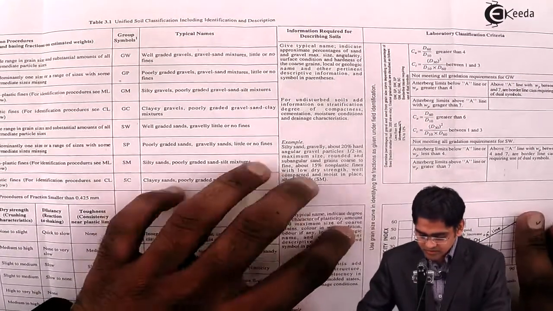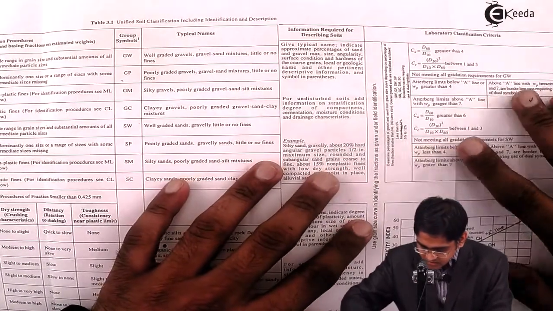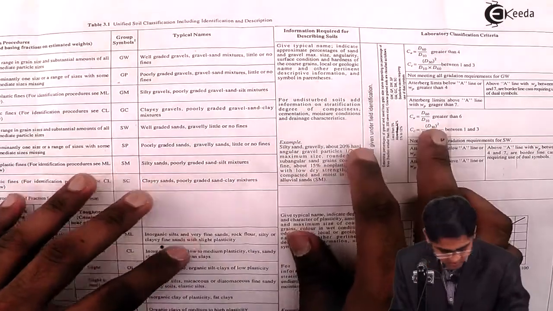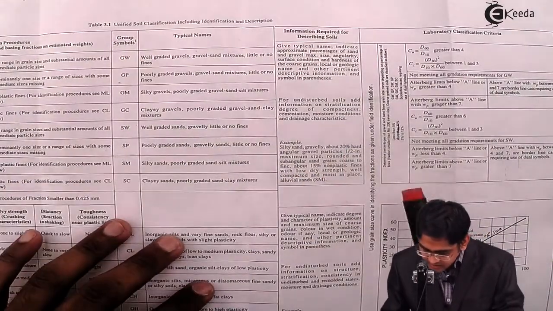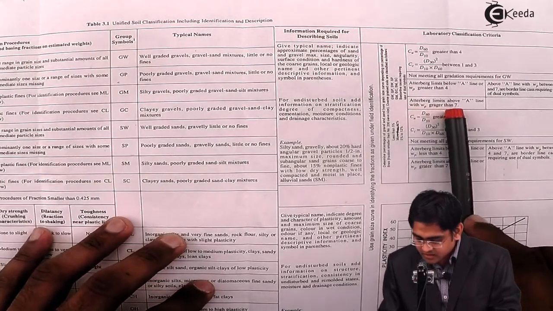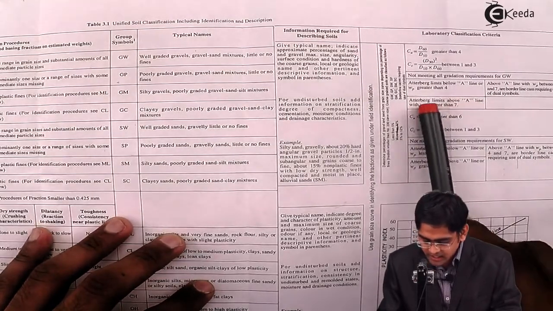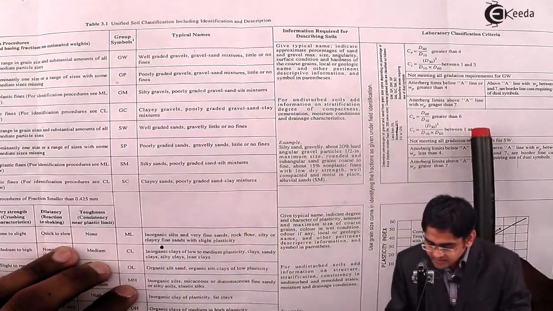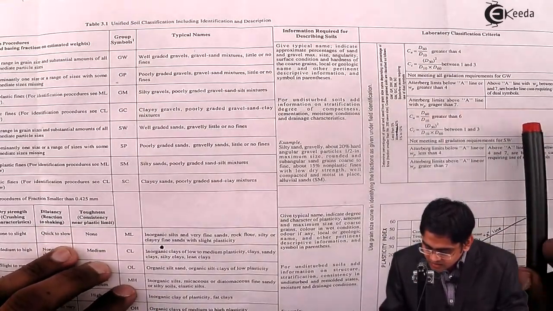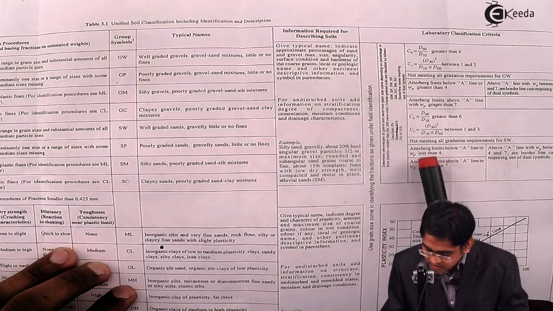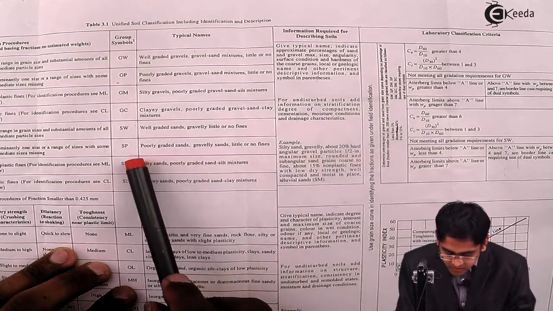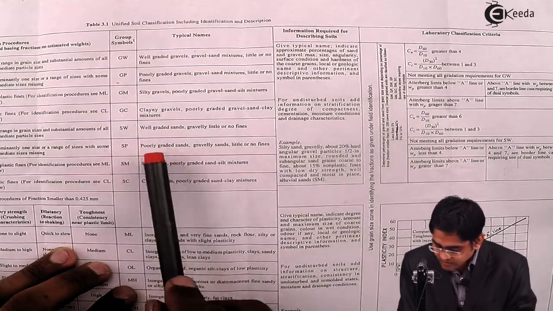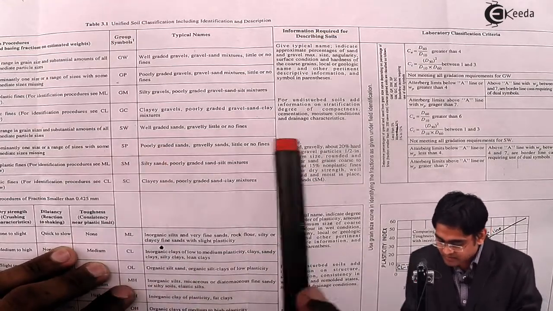And also if you read over here, it is given clearly that if the Atterberg limit is above A line, then this is for a clay gravel, and if it is below A line, then it is for silty type of sand or silty type of gravel.